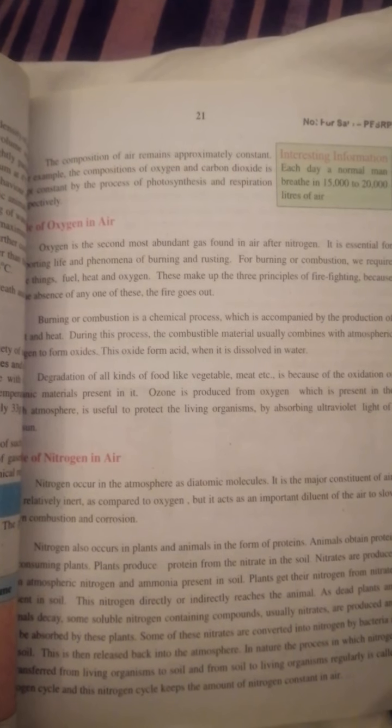If we talk about the other form of oxygen, that is ozone. Ozone is an essential part of our atmosphere. It forms a layer which protects us from the dangerous radiation coming from the ultraviolet rays of sunlight. It is produced from oxygen present in the atmosphere, and it is very protective for living organisms. Now, the role of nitrogen in the air. Air also contains nitrogen.